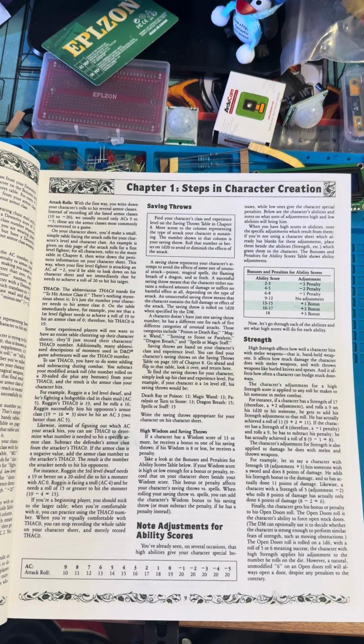Likewise, instead of figuring out which AC your attack hits, you can use THAC0 to determine which number is needed to hit a specific armor class. Subtract the defender's armor class from the attacker's THAC0. If the armor class is a negative value, add the armor class to the number of the attacker's THAC0. The result is the number the attacker needs to hit his opponent. For instance, Ruggin, the 3rd level dwarf, needs a 19 or better on a 20-sided die to hit a monster with AC 0. Ruggin is facing a troll, AC 4, and he needs a roll of 15 or greater to hit the monster. 19 minus 4 equals 15.